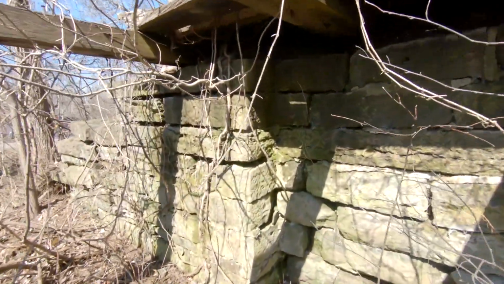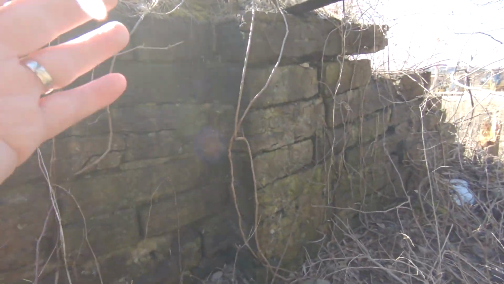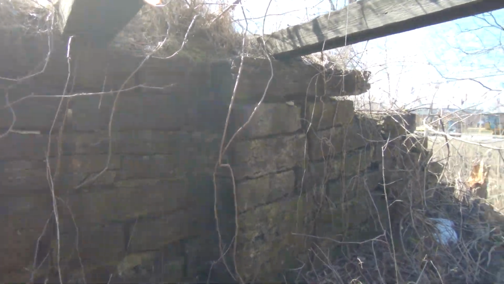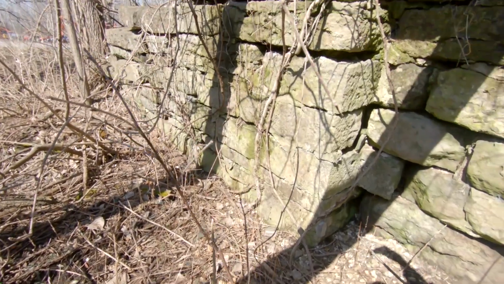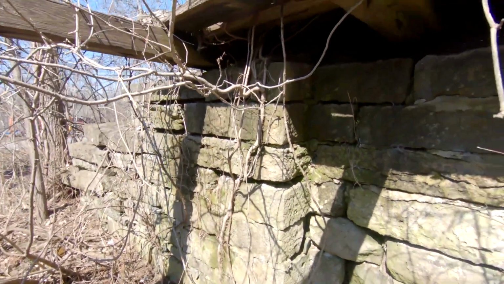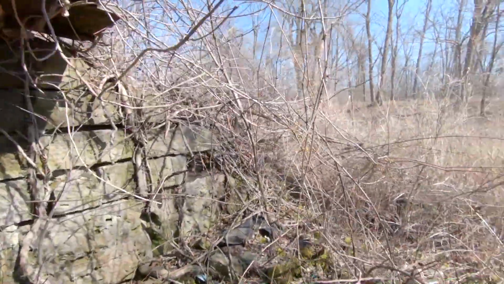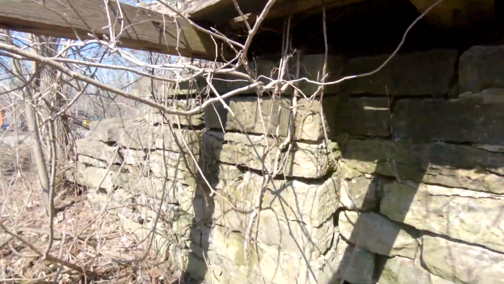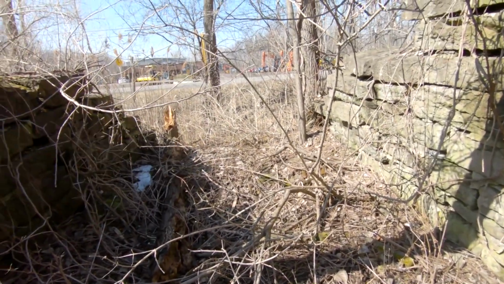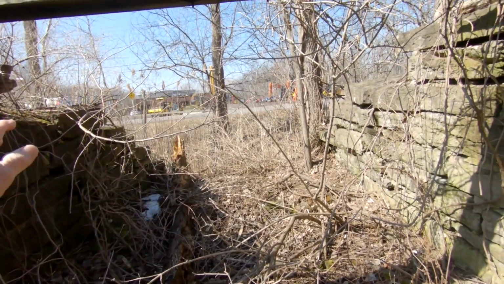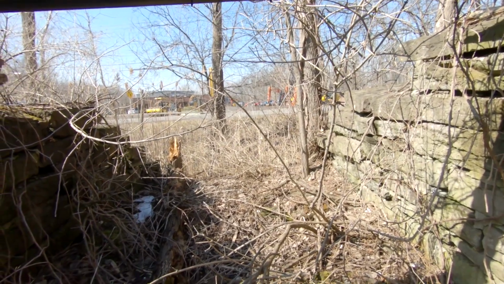You can see the notches in the blocks here, and on the other side they would have stacked boards across here to create a dam and regulate the water level of the canal and allow it to water to spill over and run off. And it was probably in the 1800s, it was probably nothing but a wide open wilderness out there.